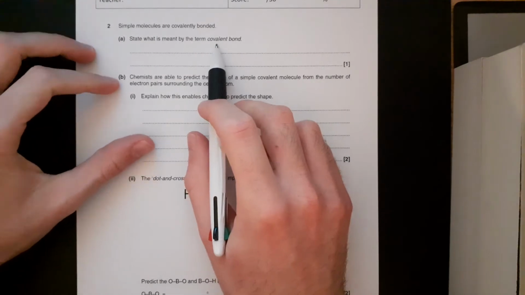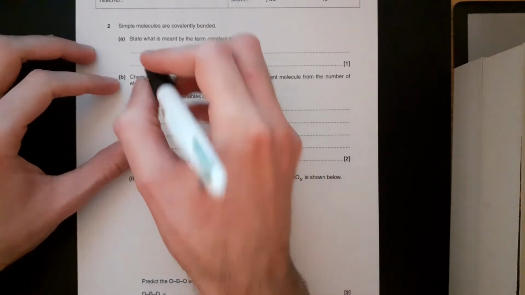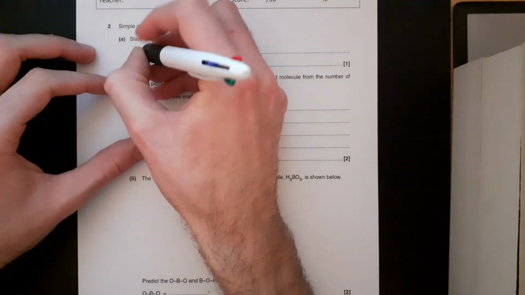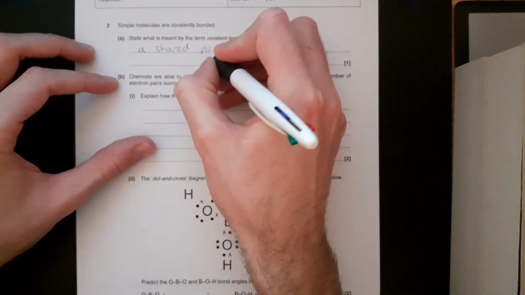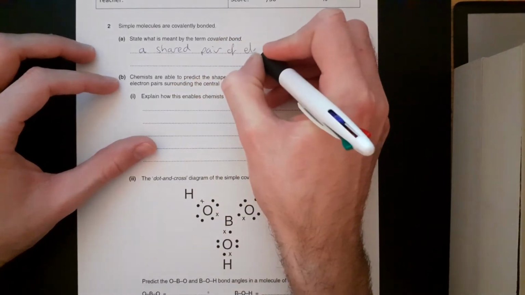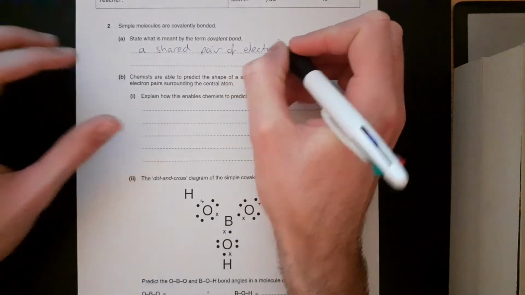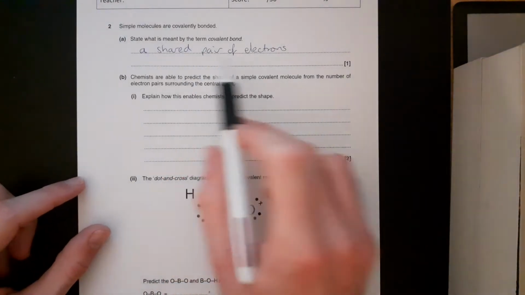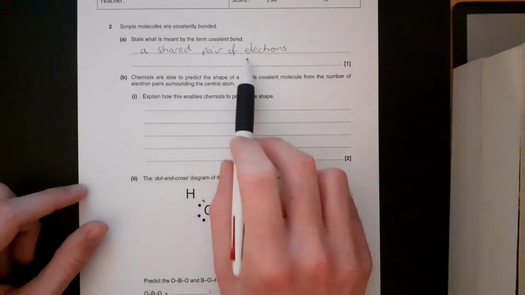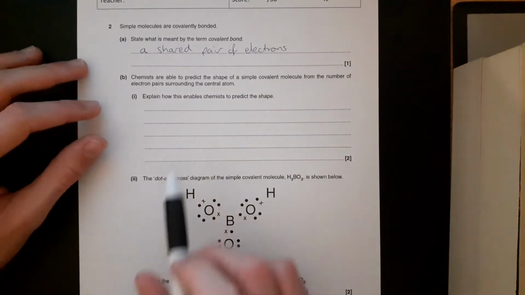So what do we actually mean by a covalent bond? A covalent bond is a shared pair of electrons. Okay, it's as simple as that. You could talk about the fact that it's the electrostatic attraction between the electrons and the nuclei of the atoms, but that's all they're going to want. For a 1 mark question, that's the key thing that you need to have.